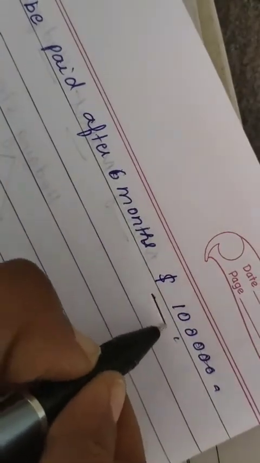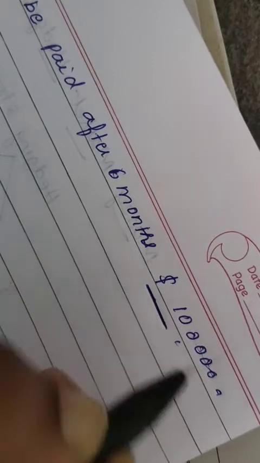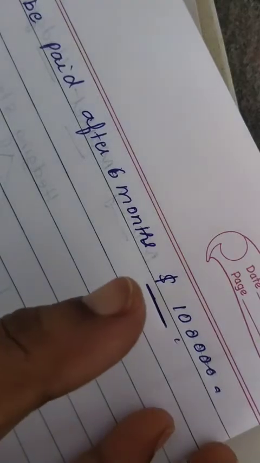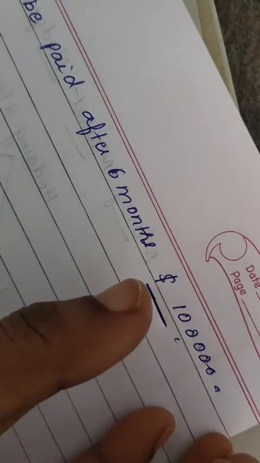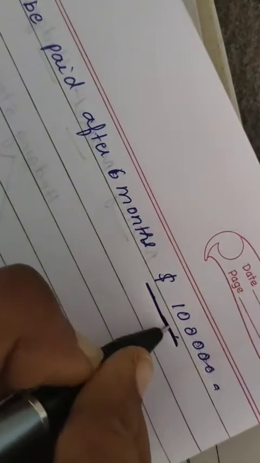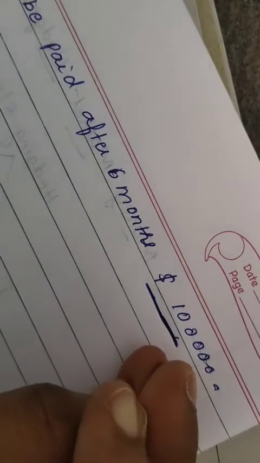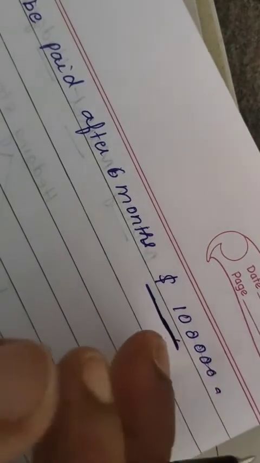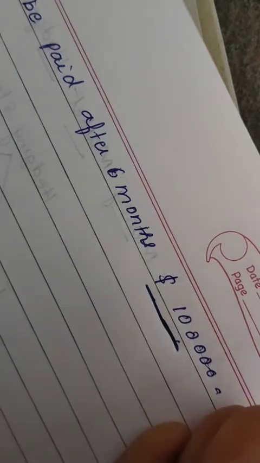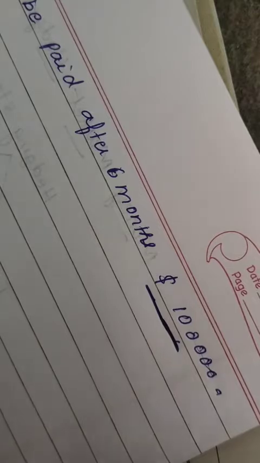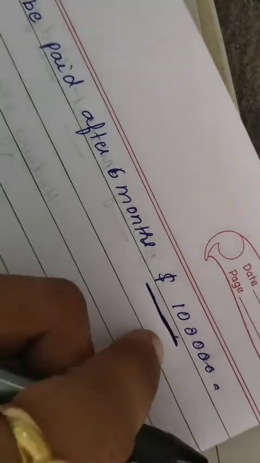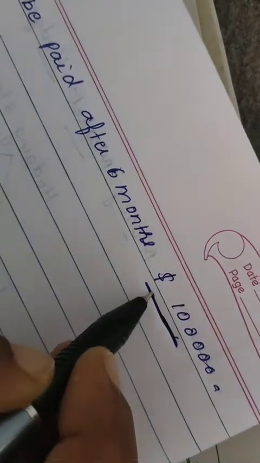So after 6 months, you should have dollar 1 lakh with you. So what you are going to do now at present, to get the same 1 lakh dollar after 6 months, you deposit some money in United States. After 6 months, you should get dollar 1 lakh.